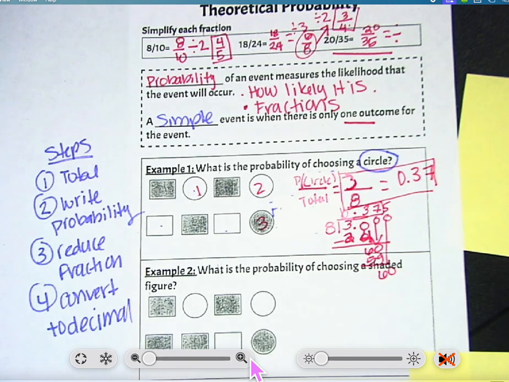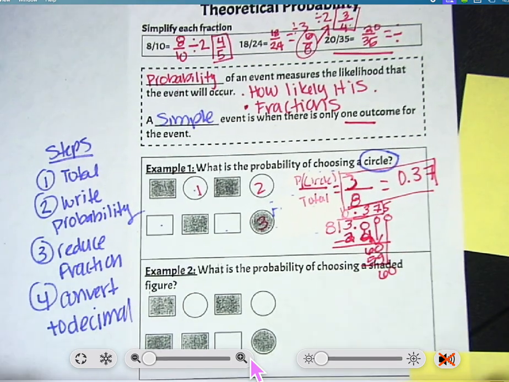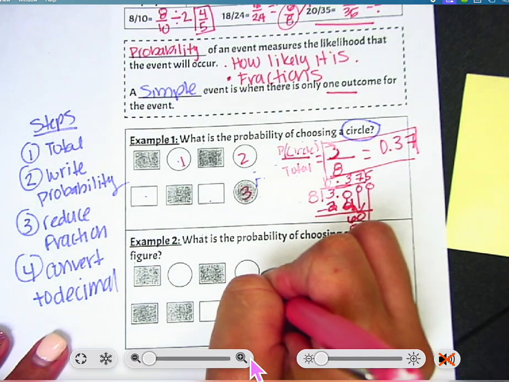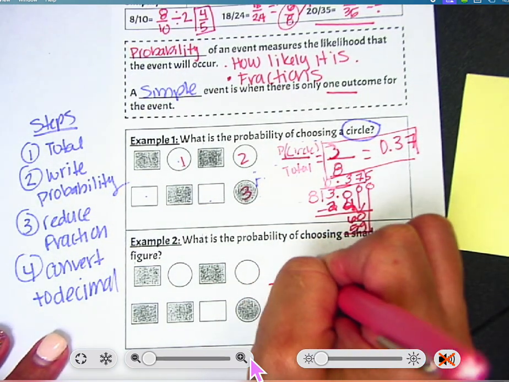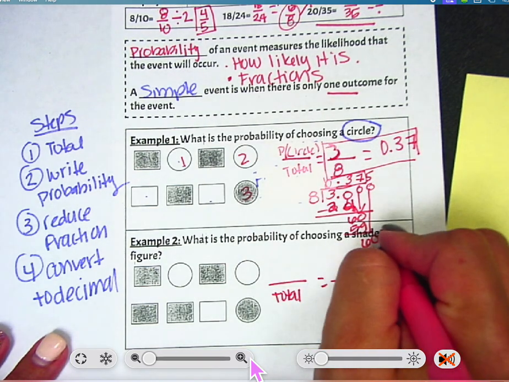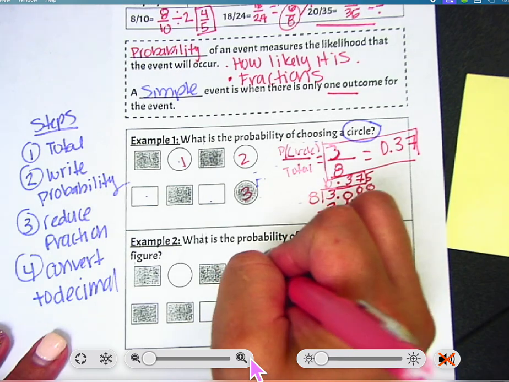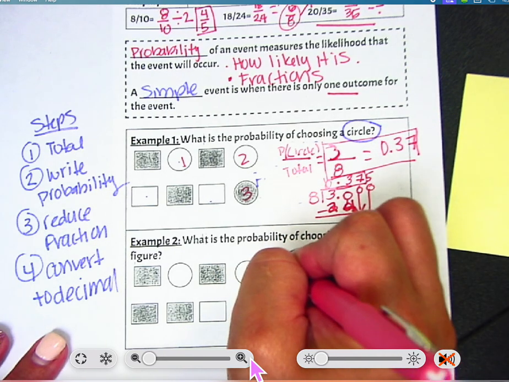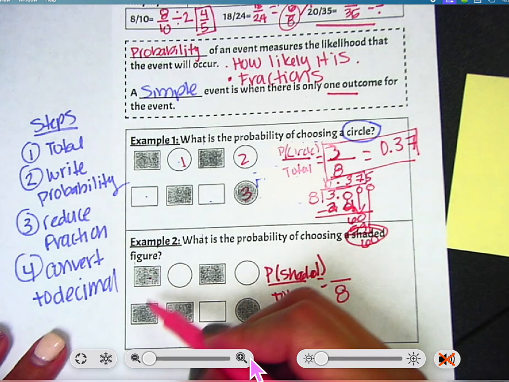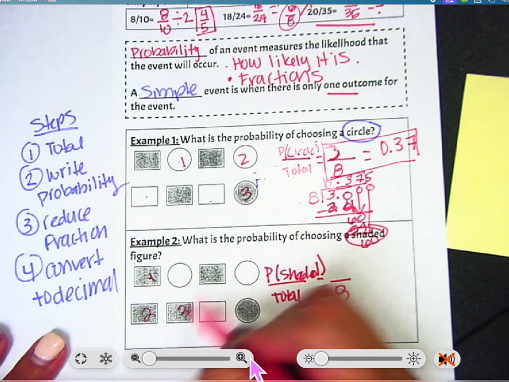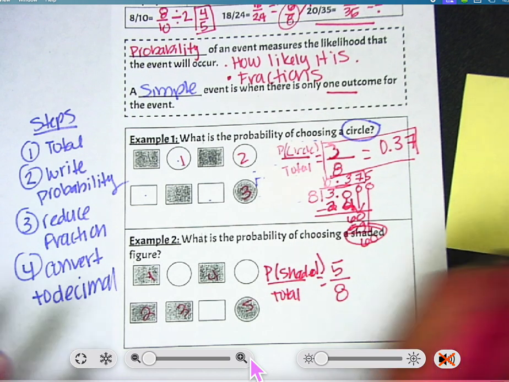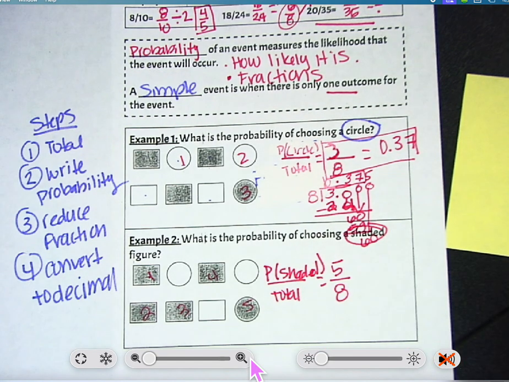Okay. Now I'm going to help you get started on example 2, and then you're going to finish it off. And we're going to follow our steps. The first thing is to find your total. Okay, we still have 8 shapes. This time they're asking for the shaded. So I'm going to write probability of getting the shaded shapes. Okay, I'm going to count 1, 2, 3, 4, and 5. So there's 5 shaded out of the 8.